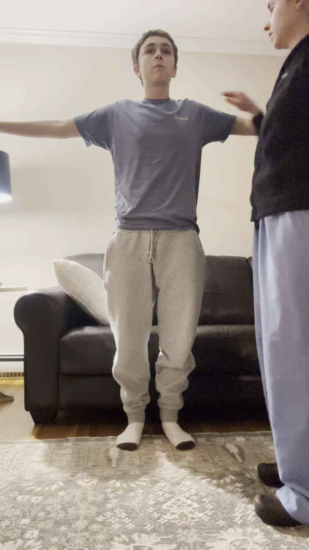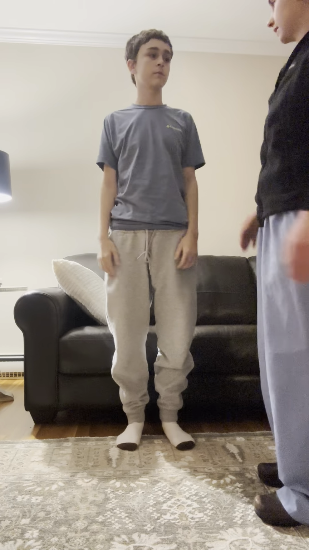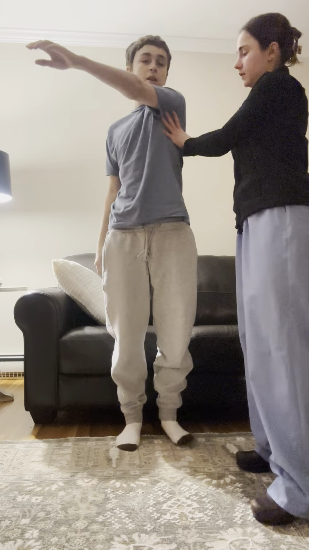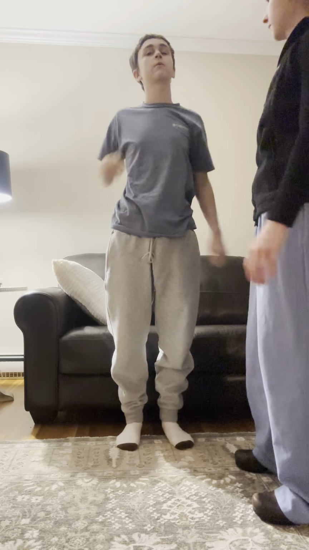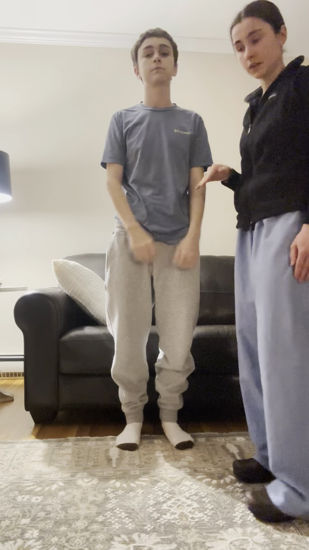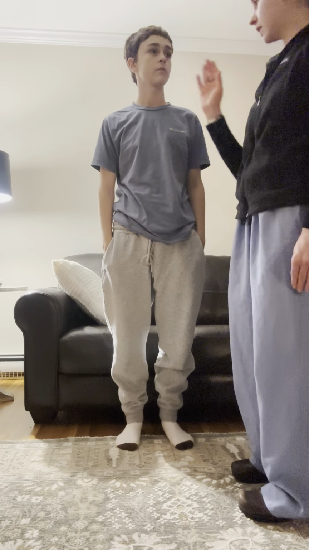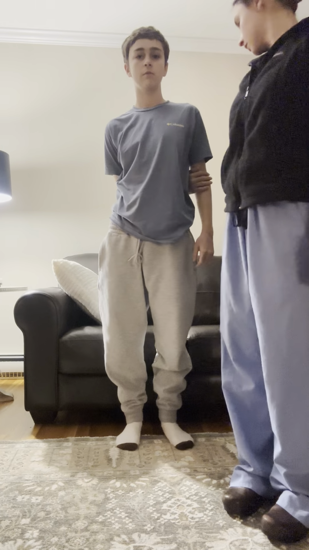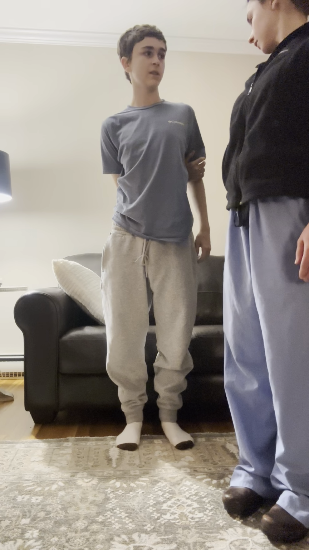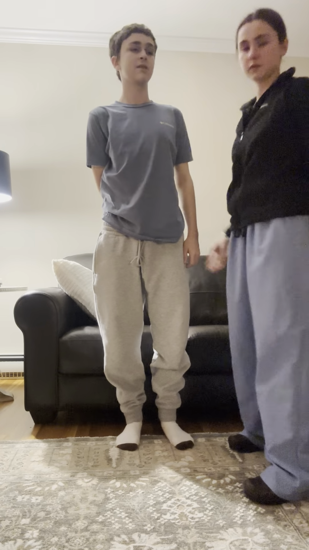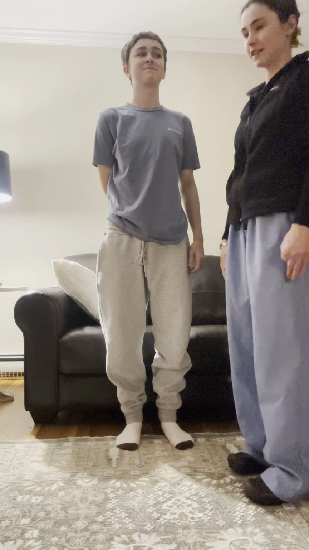So can you put your arm across your chest like that, one at a time? Yeah, try to keep straight. Okay, perfect. Now do the other arm. Perfect. Now I'm going to do internal rotation. So can you take your arm and put it behind your back like that and touch your shoulder? Yeah, like that. Perfect.